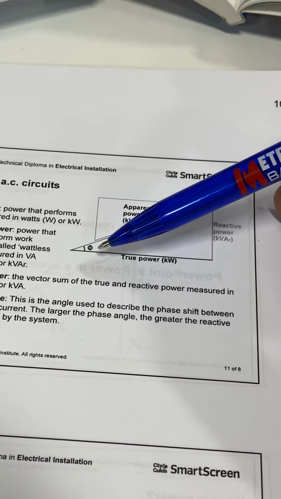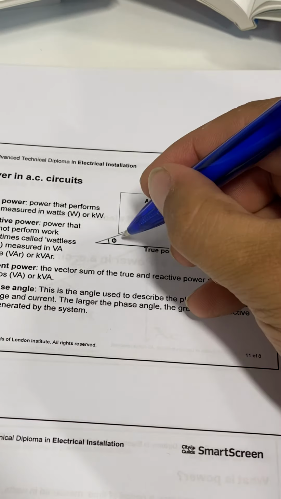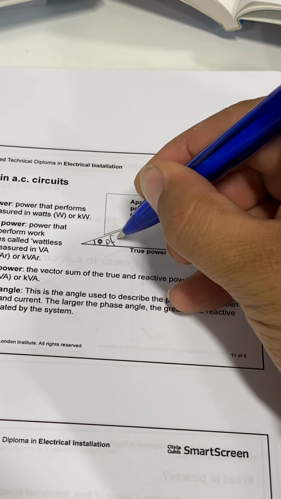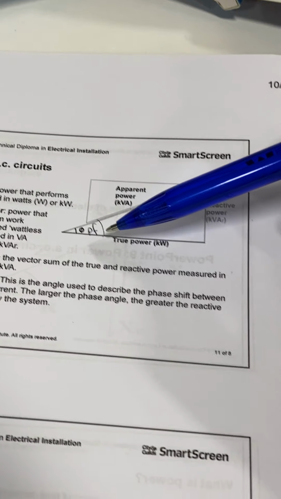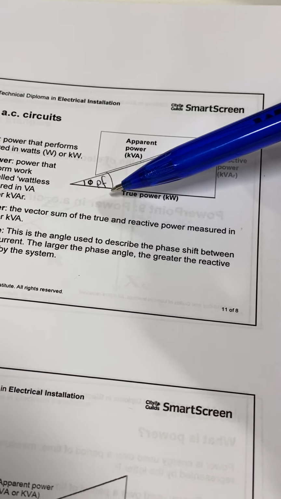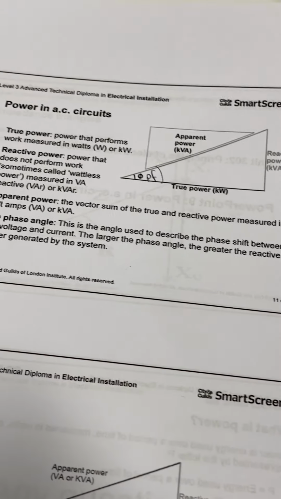The quicker way is to convert it. On your calculators, you've got a function called cos minus 1, and it will take the cosine and convert it into an angle.